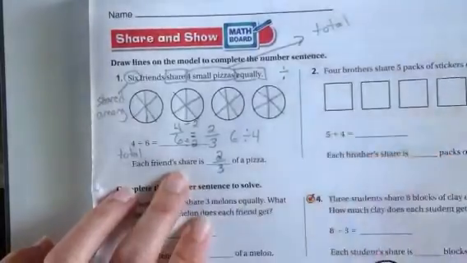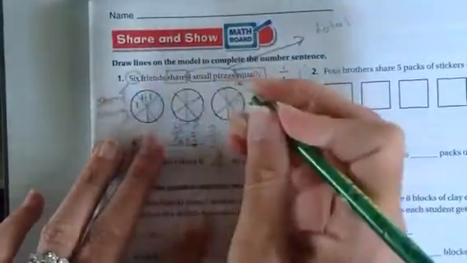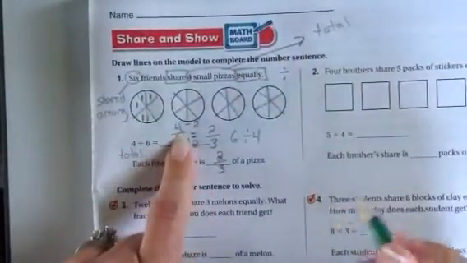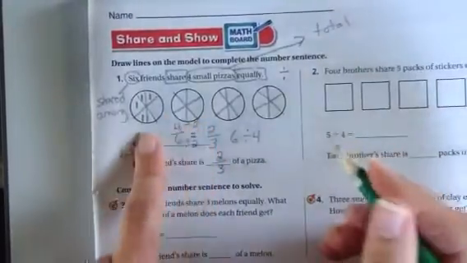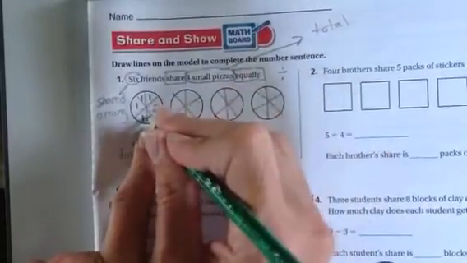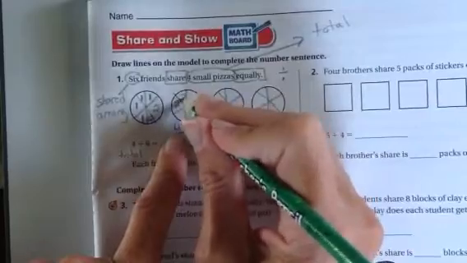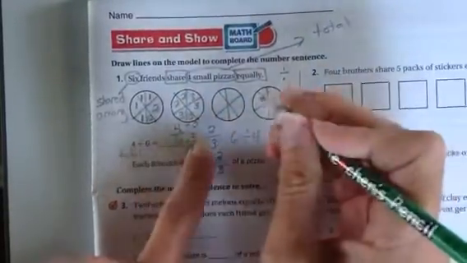Okay, so we'll call this friend 1, 1, 1, and another 1. Okay, so because we're starting out with, before we simplified, 4/6. Friend 2 is going to get, so here's friend 1's 4 pieces. Friend 2 is going to get 4 slices. Friend 3 is going to get 4 slices.